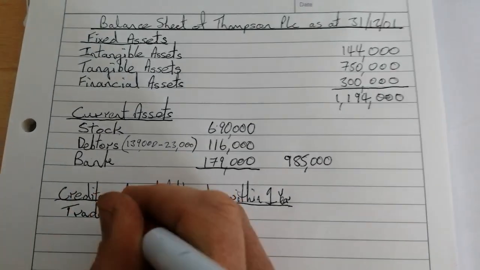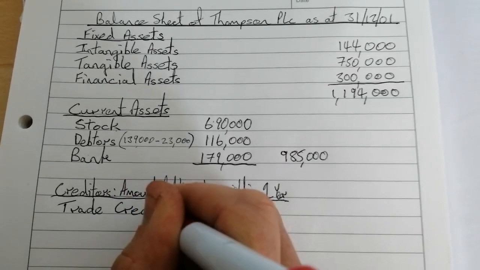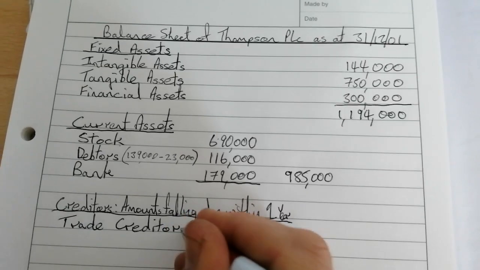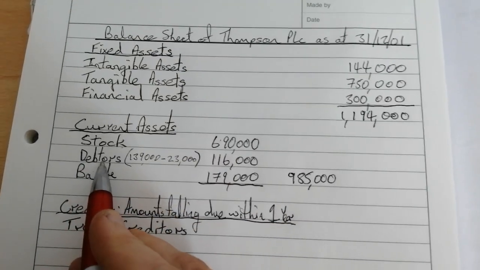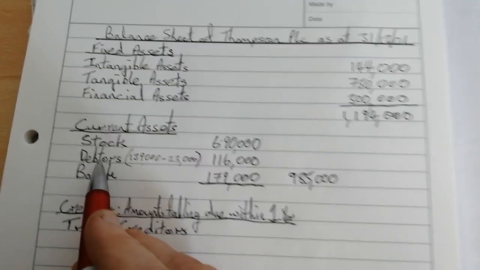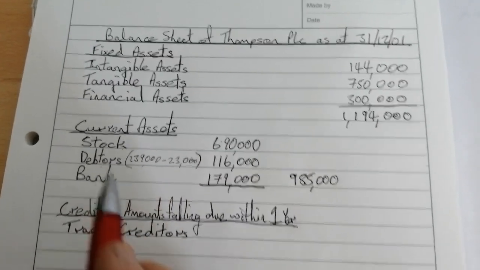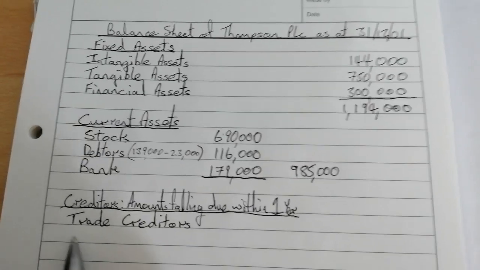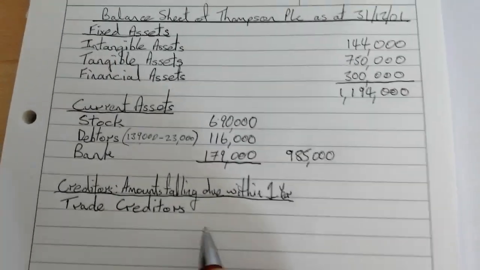Now this is, I suppose, the difference between the current assets and the current liabilities, if you like. In the current assets, our debtors, even if we have other debtors outside of trade debtors, we include them all in debtors. Whereas down here, we have our trade creditors, and the next thing we're going to have is our other creditors all bundled in together.